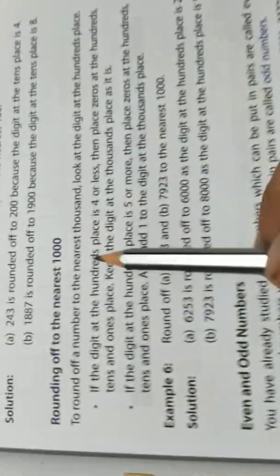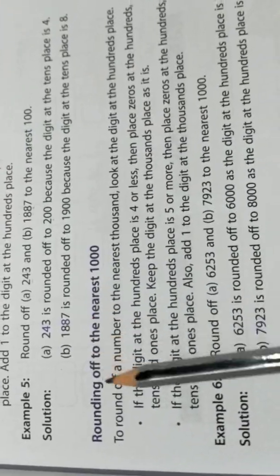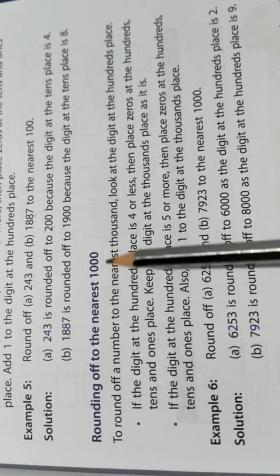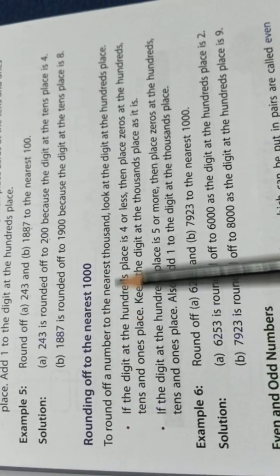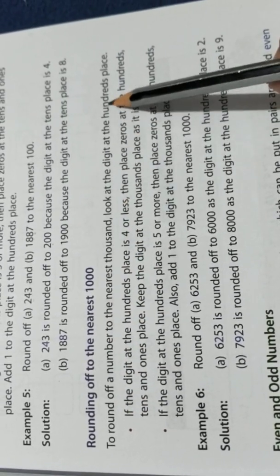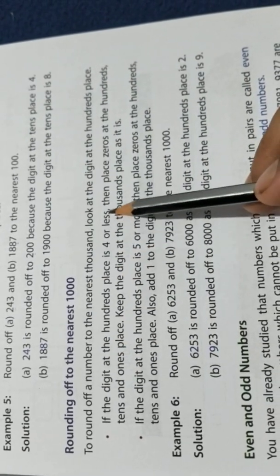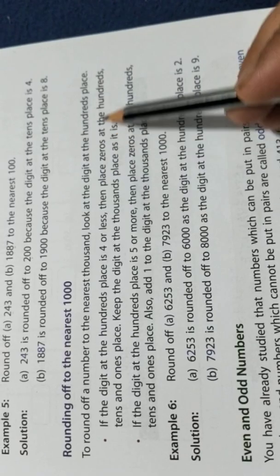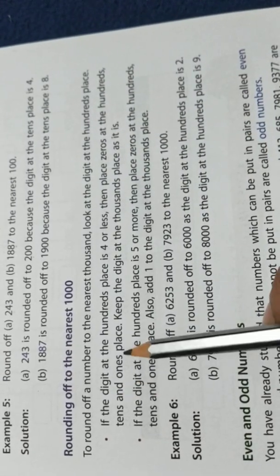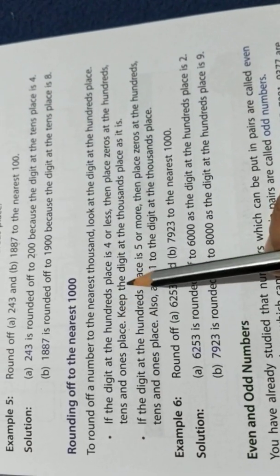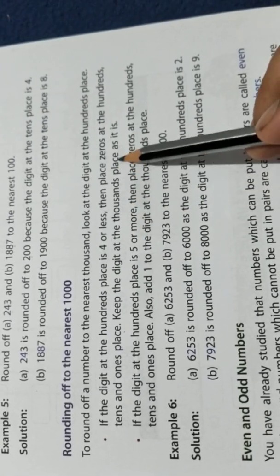Okay, now the next topic is rounding off to the nearest 1000. To round off a number to the nearest 1000, look at the digit at the hundreds place. If the digit at the hundreds place is 4 or less, then place zeros at the hundreds, tens and ones place. Keep the digit at the thousands place as it is.